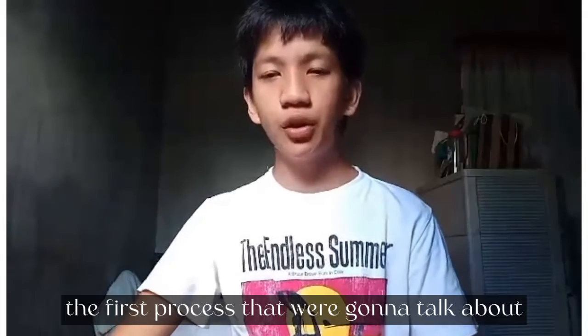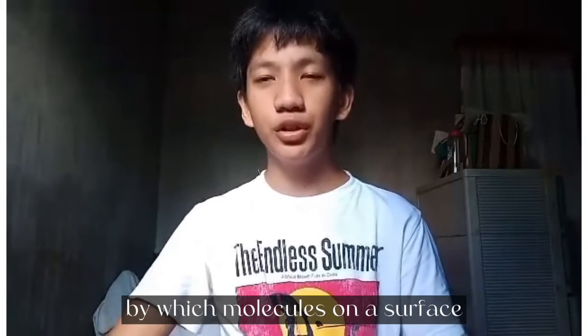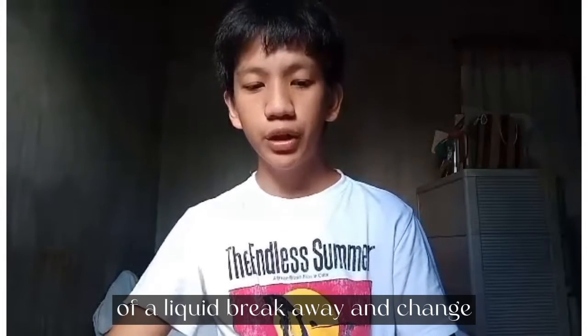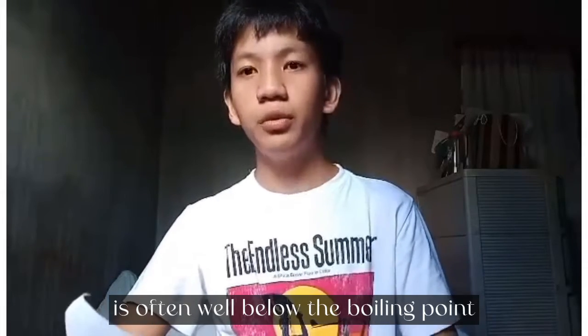The first process that we're going to talk about is evaporation. What even is evaporation? Evaporation is the process by which molecules on a surface of a liquid break away and change into gas. Evaporation takes place at a room temperature which is often well below the boiling point of the liquid. Evaporation happens from the surface of the liquid.